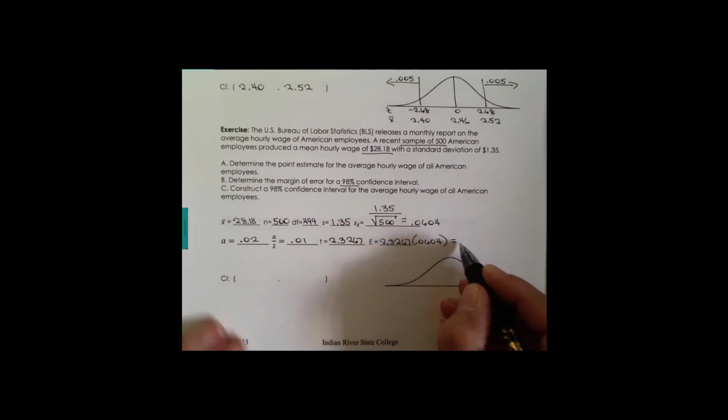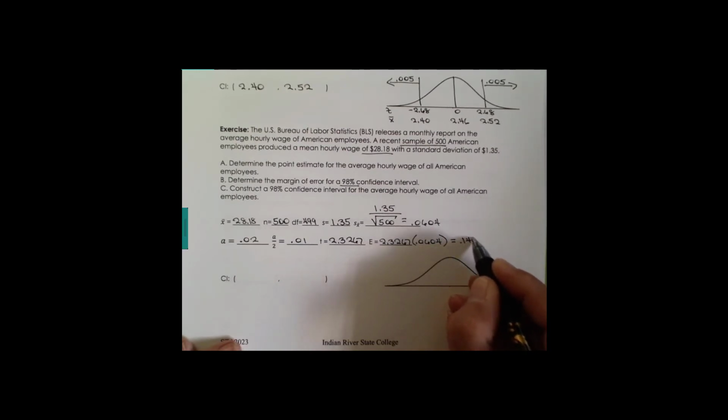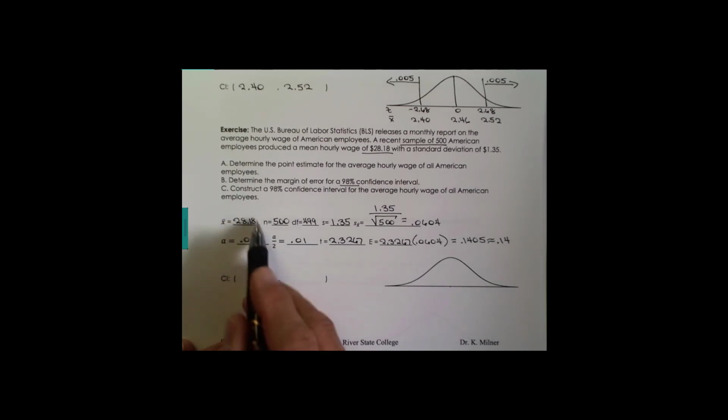Now I'm going to round this thing. It goes to a lot of decimal places, but I'm going to stop after 4. It goes 0.1405, and I'm really going to round that to 0.14, go to 2 decimal places when I'm doing these confidence intervals. So now I'll take my point estimate, which was the sample mean, I'll say 28.18. Since it's money, we've rounded it to 2 decimal places. We'll say minus this 0.14 gives us a low number of 28.04, and a high number when I add is 28.32.